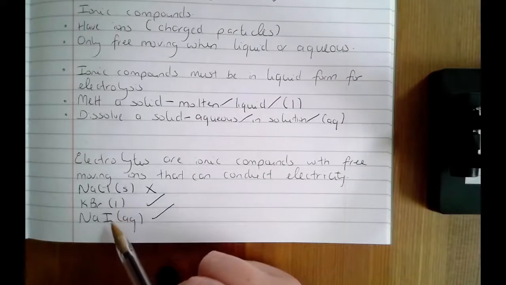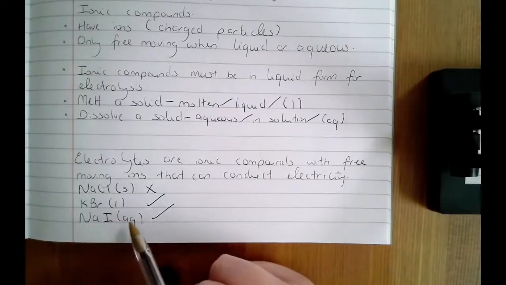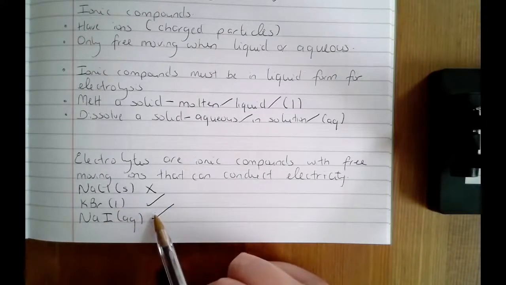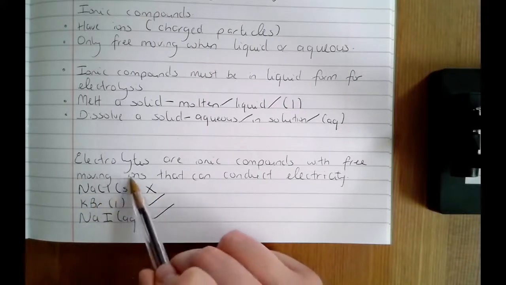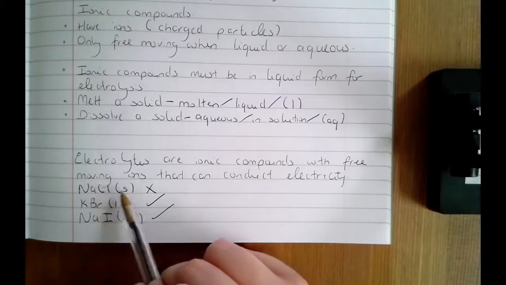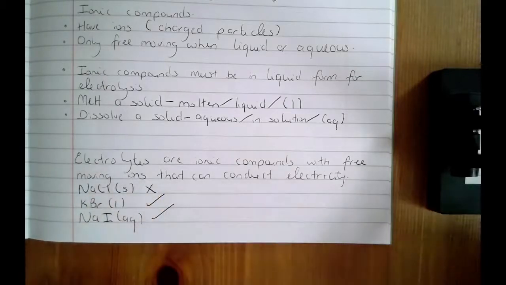So potassium bromide liquid and sodium iodide aqueous would both be electrolytes. Sodium chloride solid would not be an electrolyte. Those ions are not free moving. Sodium chloride solid would not conduct electricity.